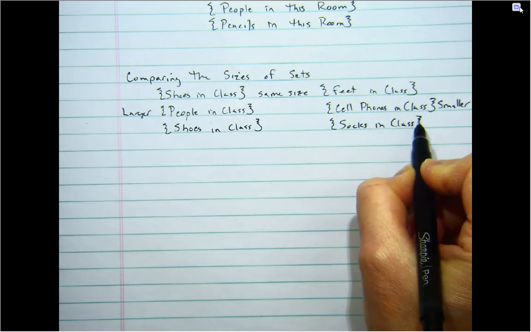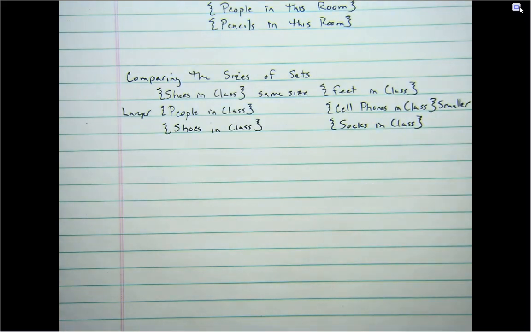Sometimes people don't wear socks, especially if you have sandals. Does anybody not have socks on? Sometimes people have extra socks. I take extra socks to the gym. Anybody have extra pair of socks with them? Okay. So we can say these are the same size sets as well.